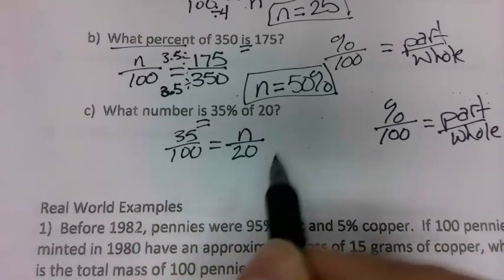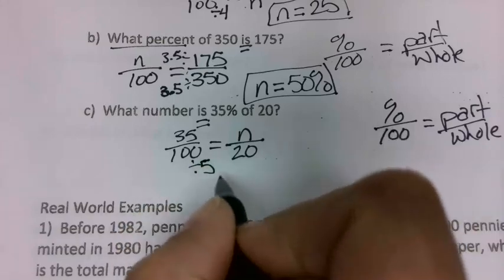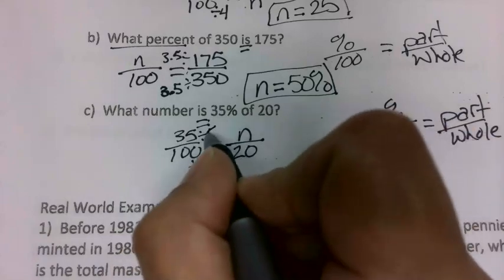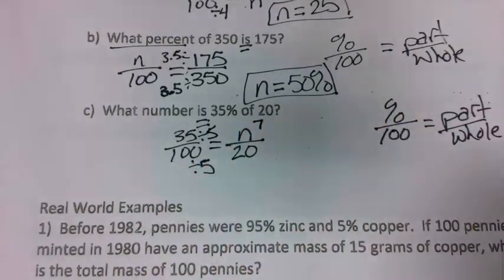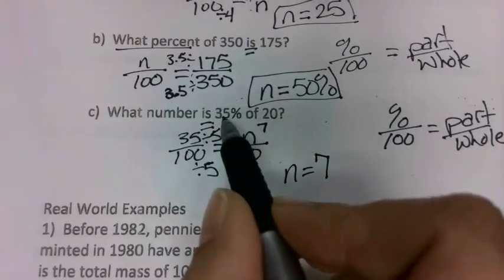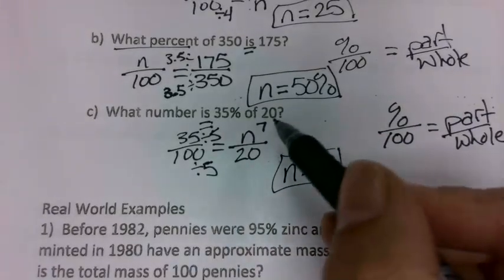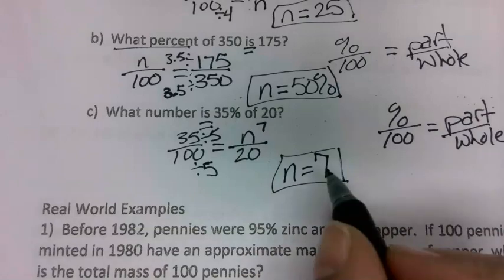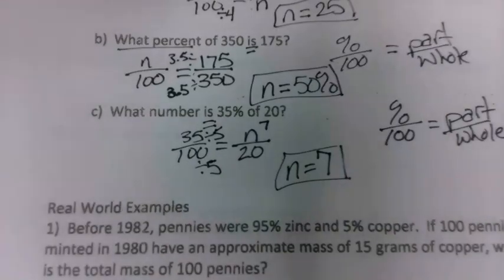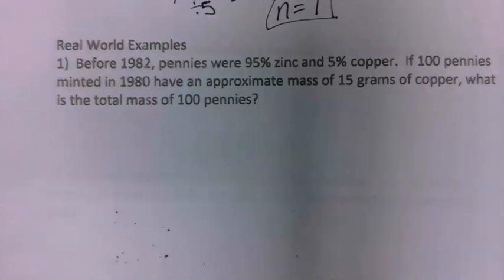100 divided by what equals 20? Divided by 5. Whatever I do in my denominator, I do to my numerator. 35 divided by 5 is going to equal 7. So the number I did not know is 7. 7 is 35% of 20. And if I think about it like a sale, the shirt costs $20 and I get 35% off, that means I get $7 off, meaning that shirt only costs me $13. Whoop, whoop. All right, real world examples.